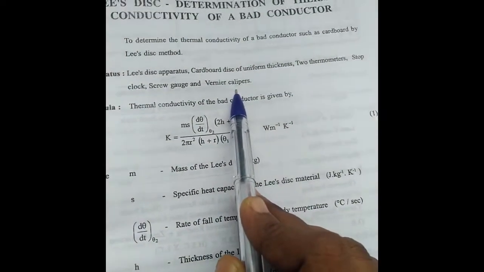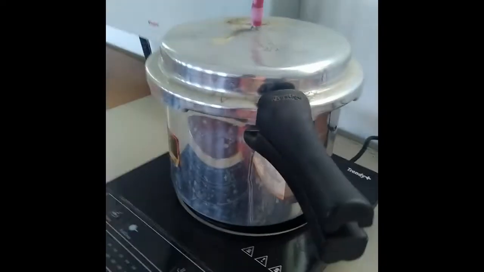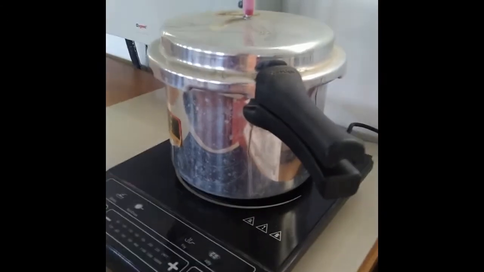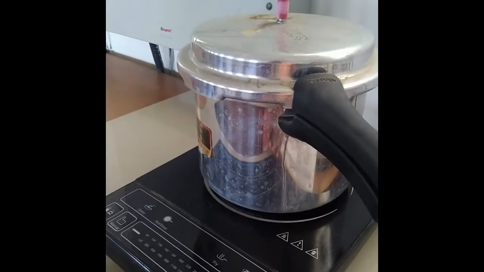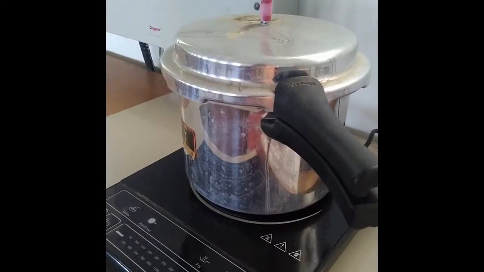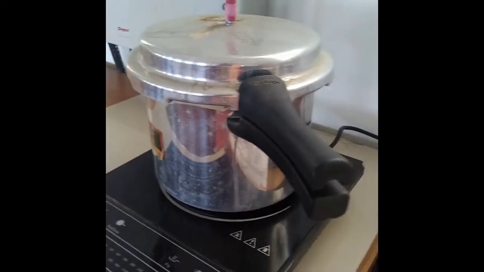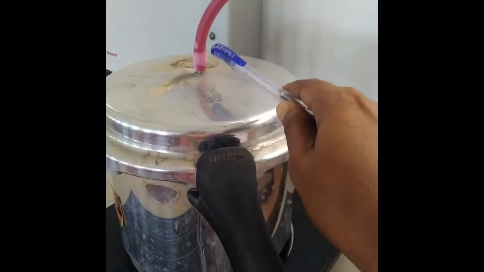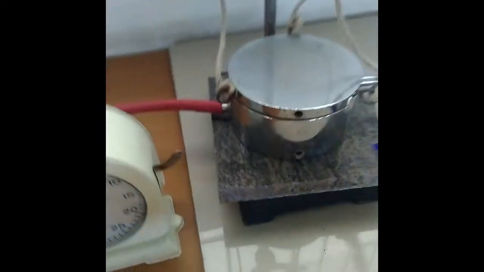Let us see the experimental setup. This is a vessel filled with water. When you switch on this induction heater, the water in the vessel will start to boil. When it reaches 100 degrees Celsius, the water will get vaporized, and the vapor will pass through this rubber tube, and the other end of the rubber tube is connected to the steam chamber.